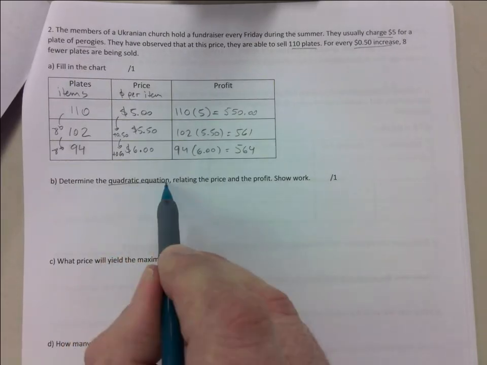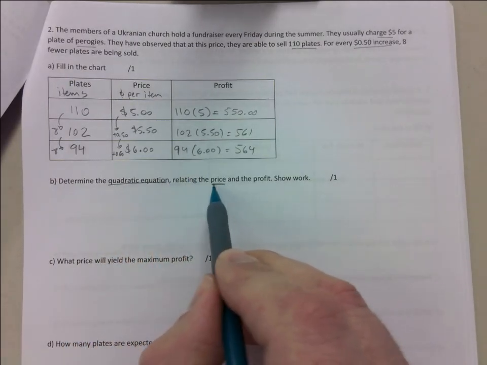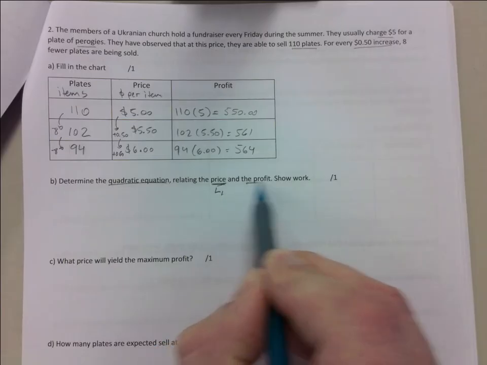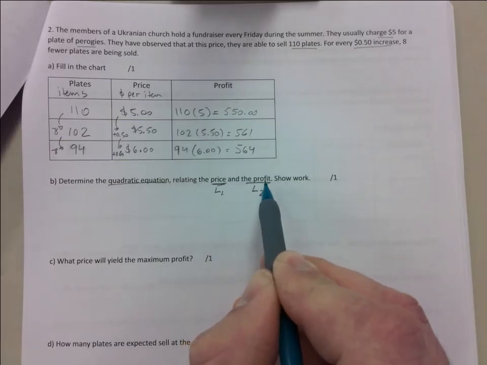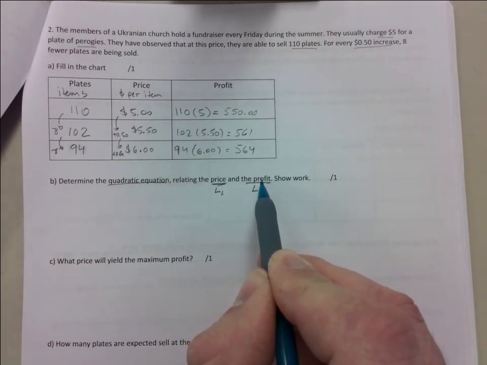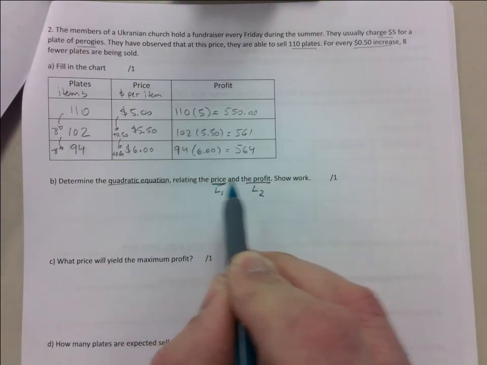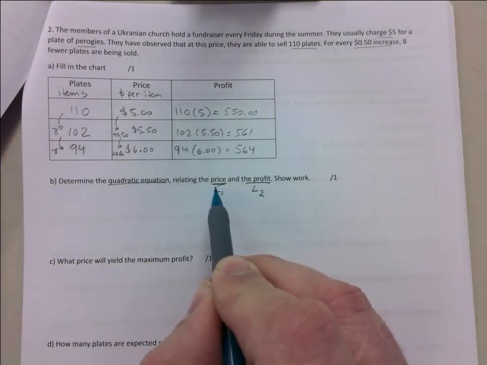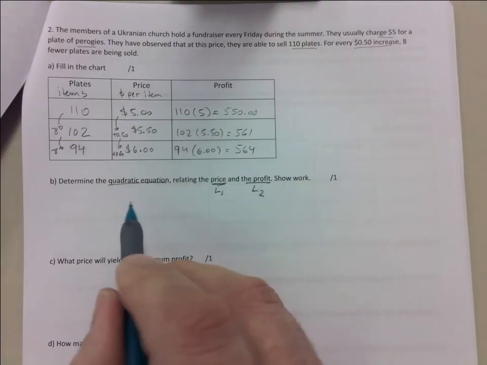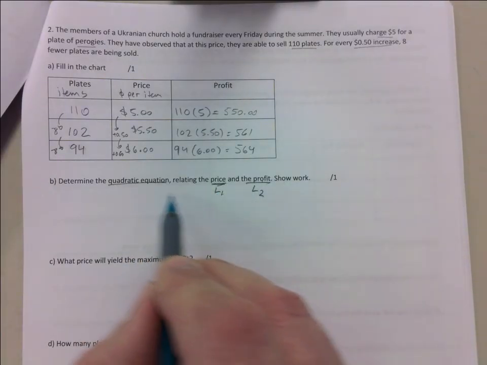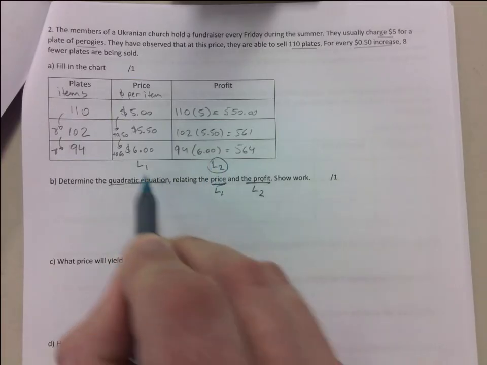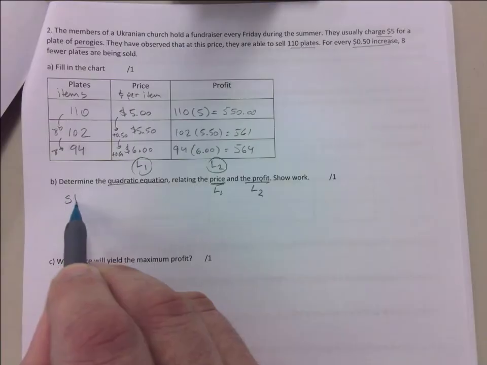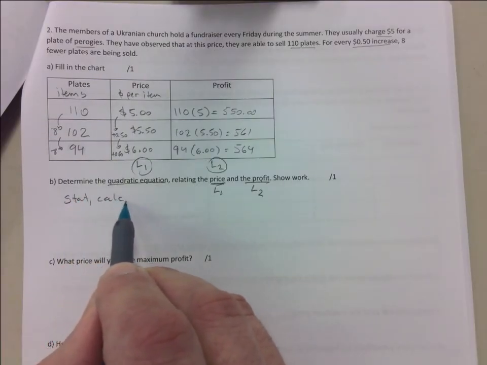Determine the quadratic equation relating the price and the profit. So we want to have an equation that shows us the profit in terms of the price. That's another way of saying, as a function of the price. So this is showing your work, by the way. I would go up here and just make this your L1. This is L2 always, okay? And then you just show me the keystrokes.